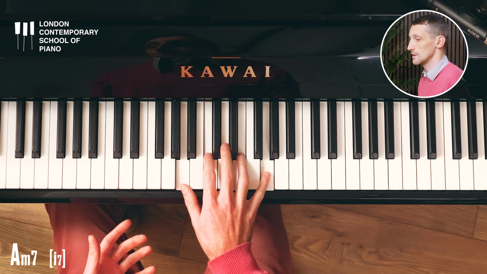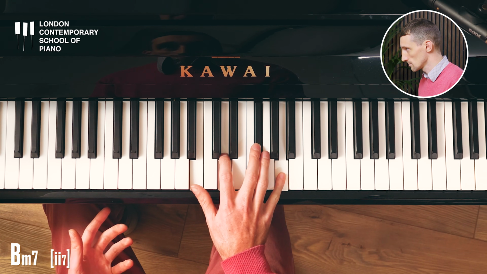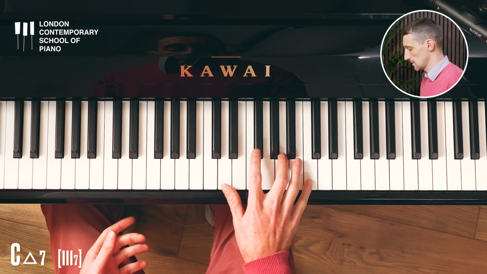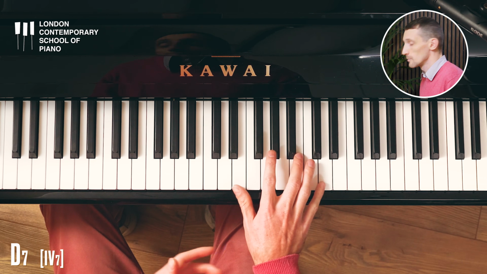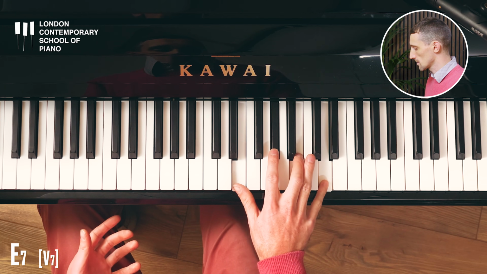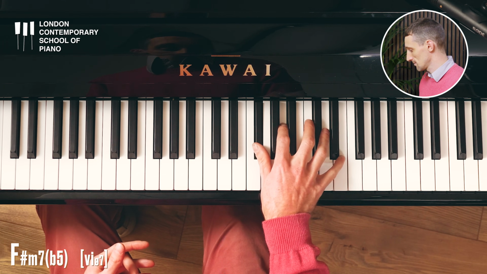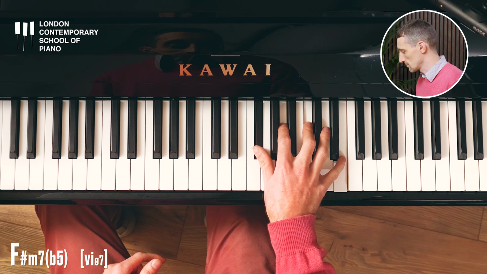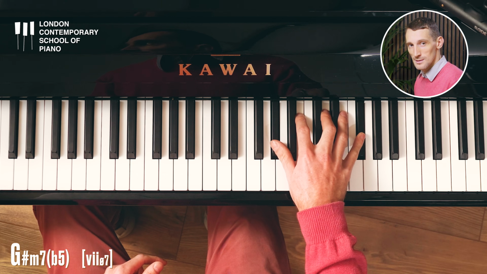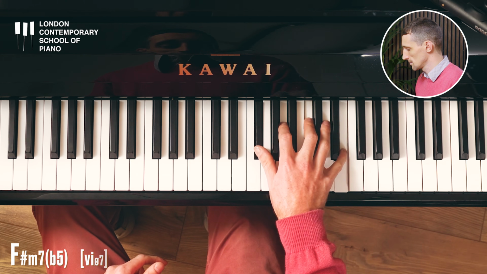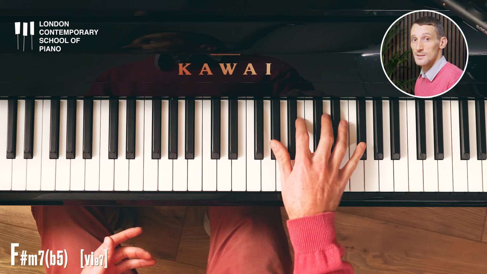You could have chord 1, chord 2 could now be a minor 7th chord. Even chord 4 you could turn into a dominant 7th chord. 5 would be a dominant 7th chord. And if you wanted, you could even make 6 a half diminished 7th chord. And 7 as well. So you hear these chords in the start of something like Summertime.